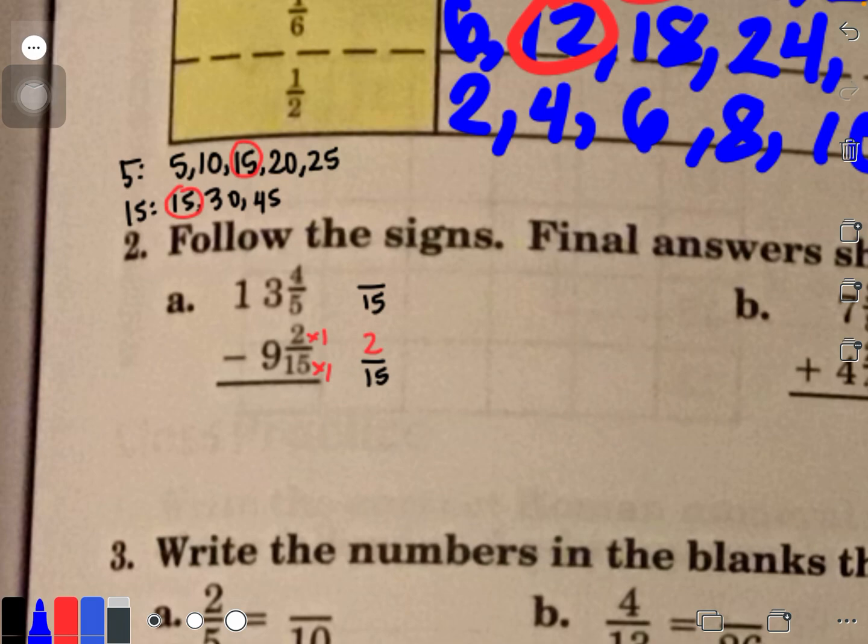Over here, what did I multiply to 5 to get 15? 3. So this here is 4 times 3. What's 4 times 3? 12. Now that could work out. 12/15 take away 2/15. I have to remember, though, that I've got 13 take away 9. What is 13 take away 9, by the way? You can use your fingers. Some of you already know your facts. 13 take away 9 is 4.